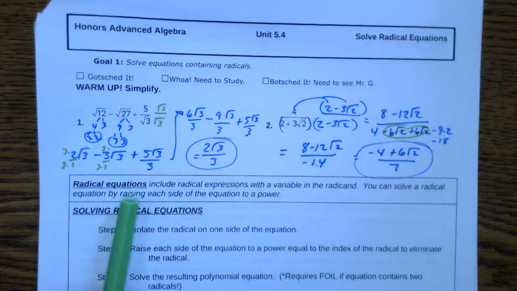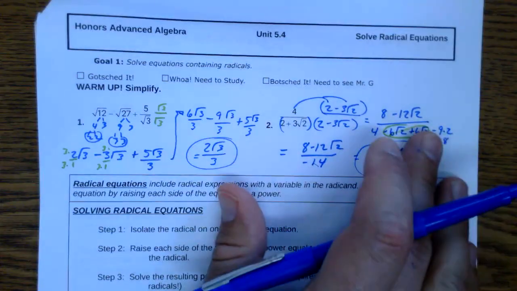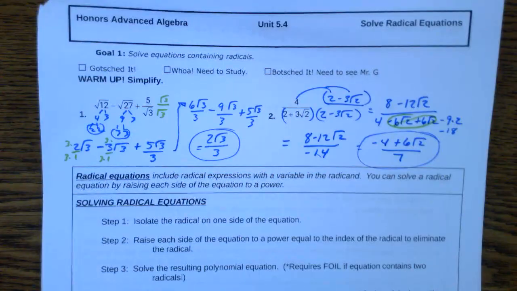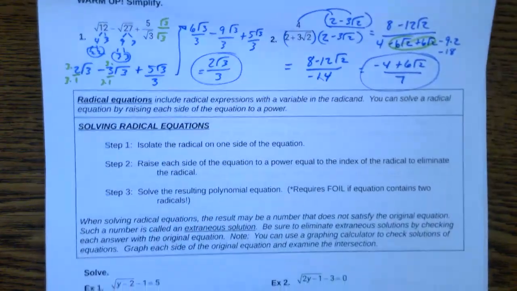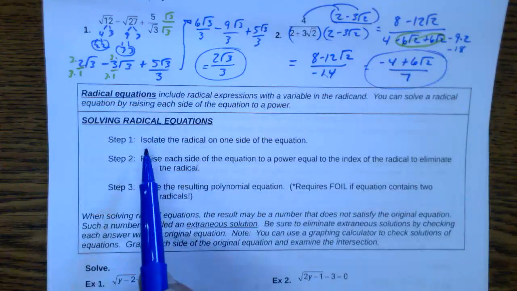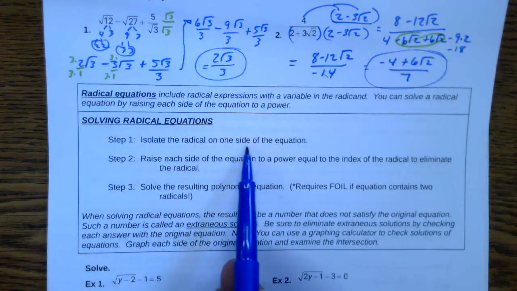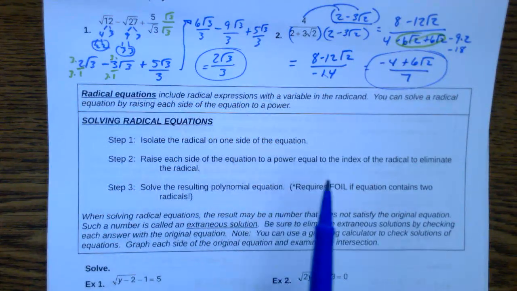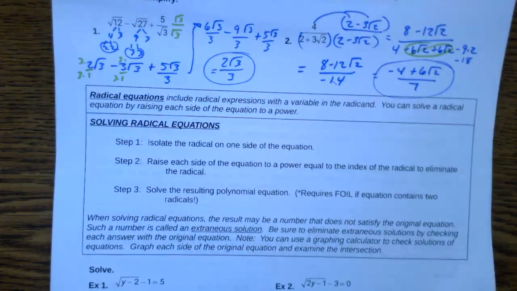So there's your warm-up for today. And we're going to move on to solving radical equations, and that's our goal. As we look at these radical equations, we're going to follow these basic rules. First step, we're going to isolate the radical on one side of the equation. And then we're going to raise each side of the equation to a power equal to the index. And then we're going to solve.